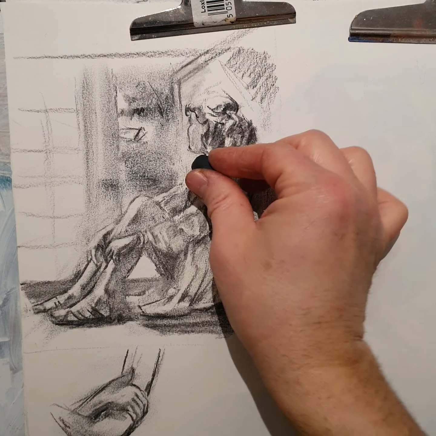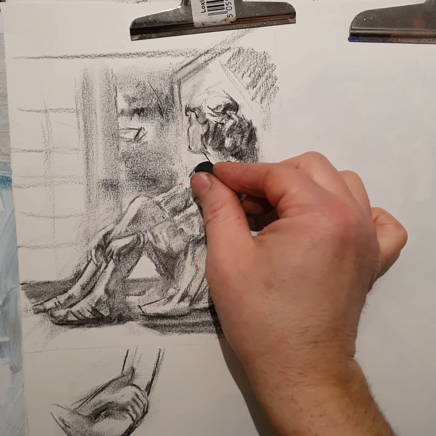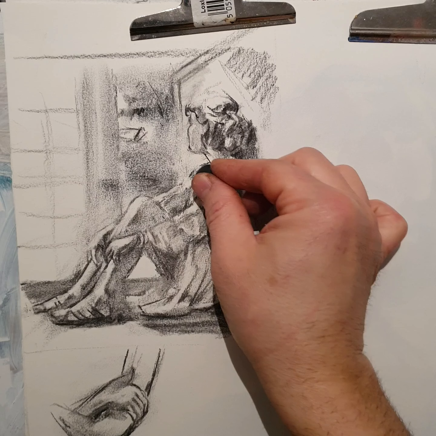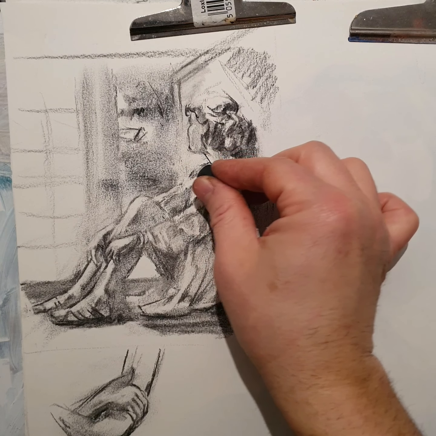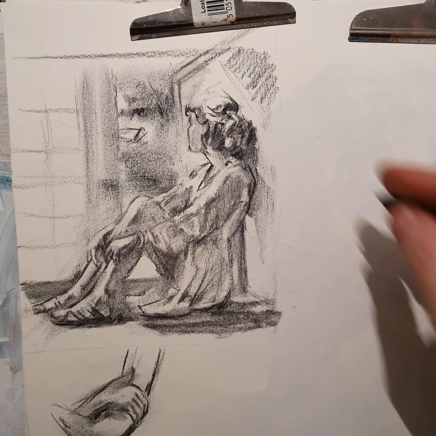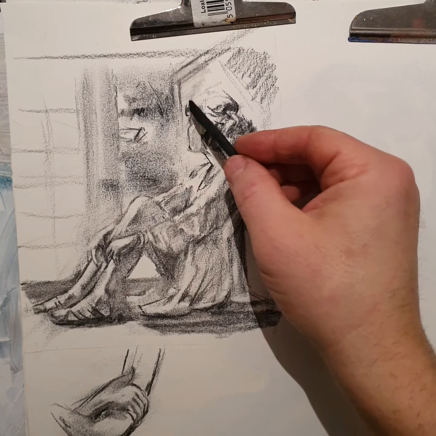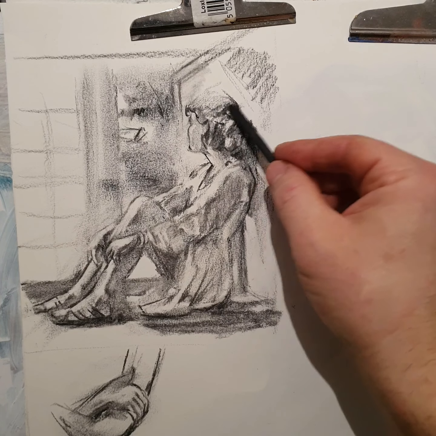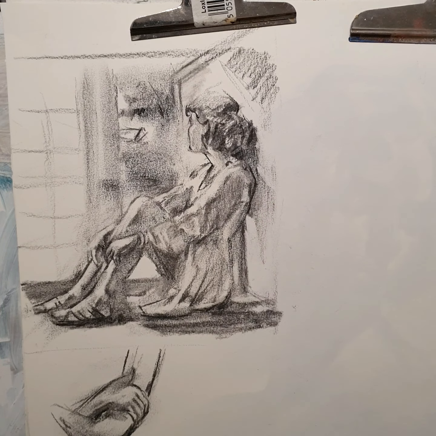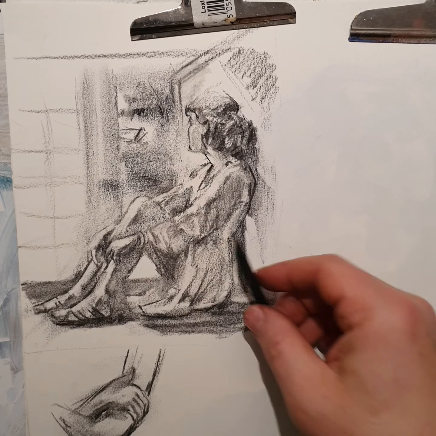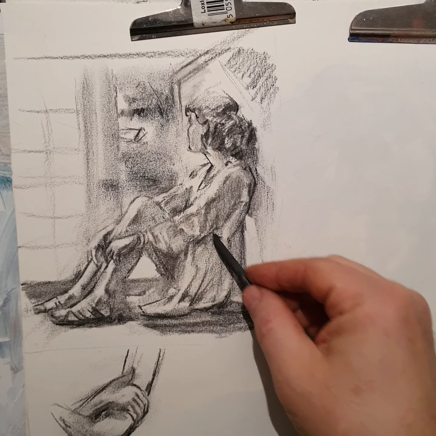Let me highlight the window, the light outside her head. Her jaw is lighter than the flesh tone, especially on this part here. There we are. And a little bit of darker tone on the head, on her hair as well. Look. That's better. All right. Well, I'll stop this in a while.